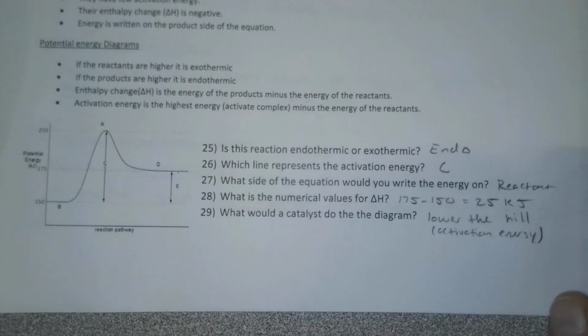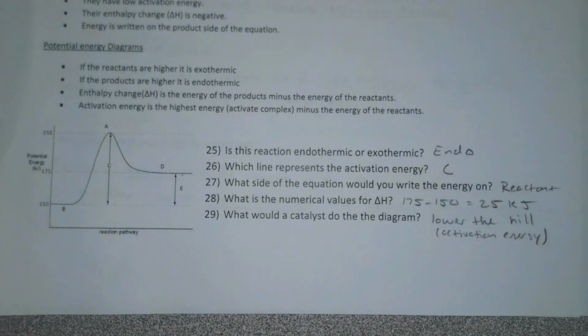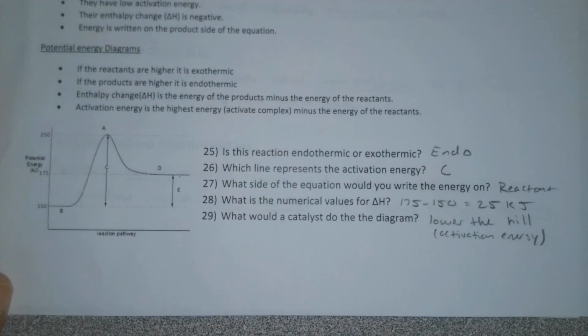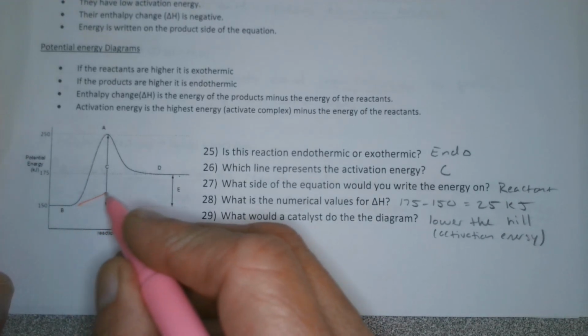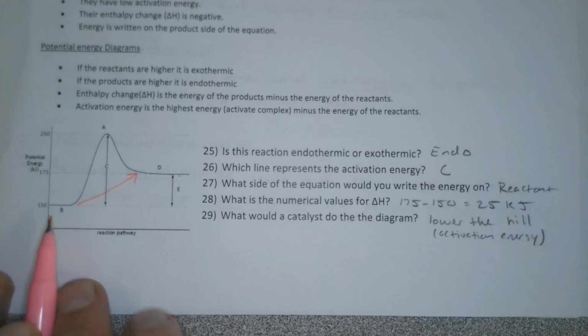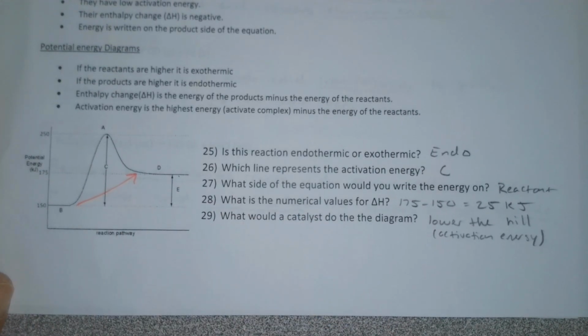Again, I'm not going to go through all the bullet points because there were a lot of notes there for the energy changes in chemical reactions. That is a potential energy diagram. This is an uphill reaction. Our reactants have less energy than our products. That is what an endothermic reaction is.